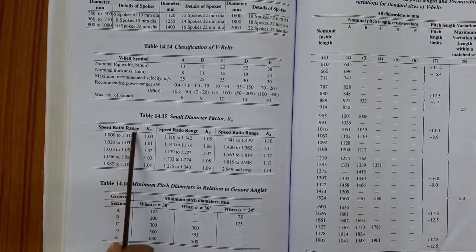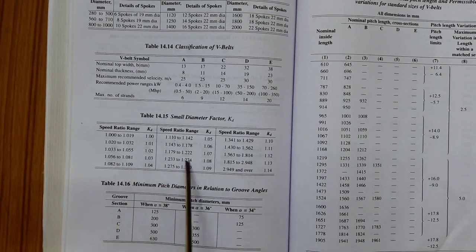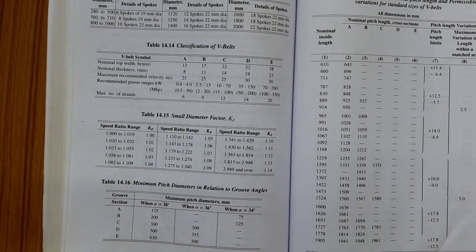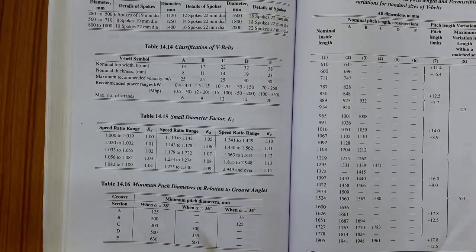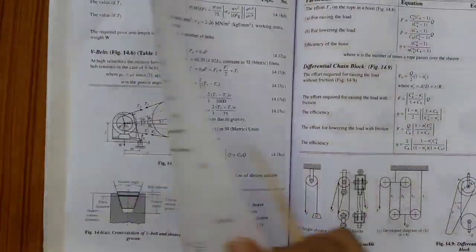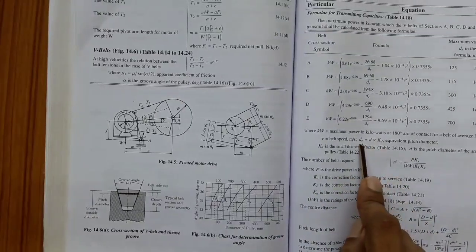This is table 14.15. Here you have the first columns. The odd columns give you the range of a value. So whatever range your given velocity ratio comes under, you select the corresponding KD value. It's very simple. There is nothing to worry about. So get the value of KD here, substitute back in this equation and get the value of D.